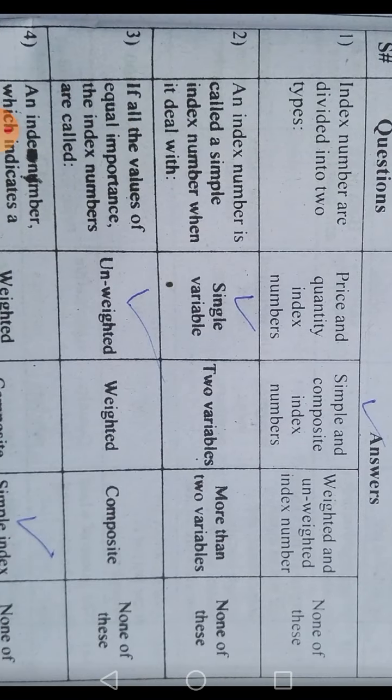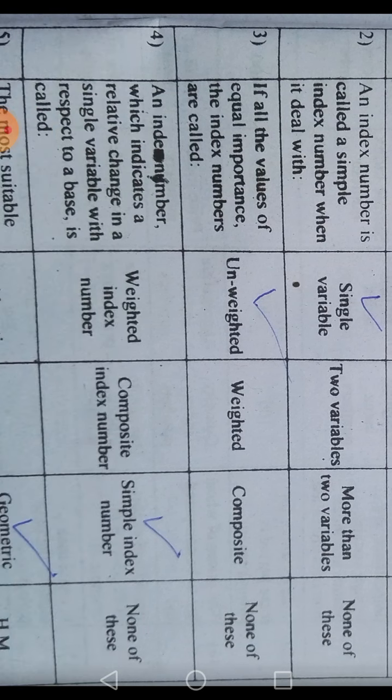Index numbers are divided into two types, simple and composite index numbers. An index number is called a simple index number when it deals with a single variable. If all the values are of equal importance, the index numbers are called unweighted, and if all the values are not of equal importance, then the index number is called weighted. An index number which indicates the relative change in a single variable with respect to a base is called a simple index number.